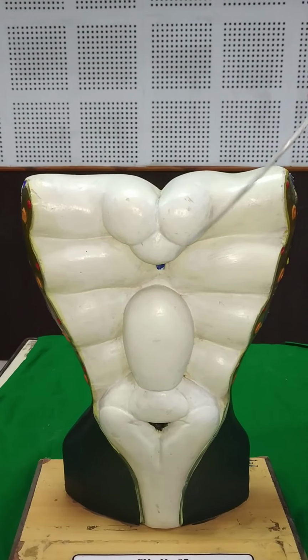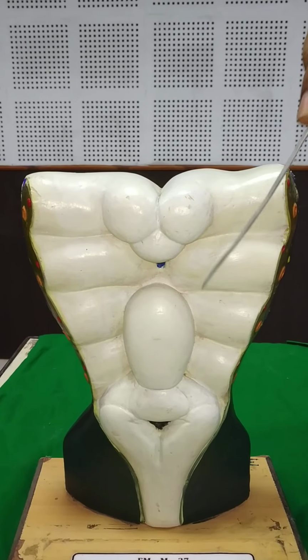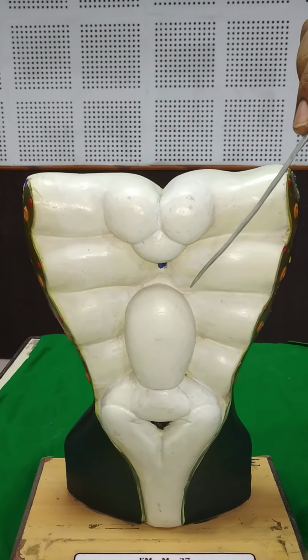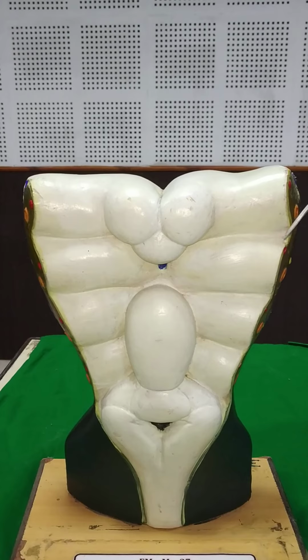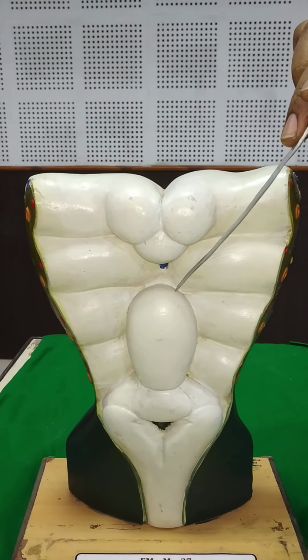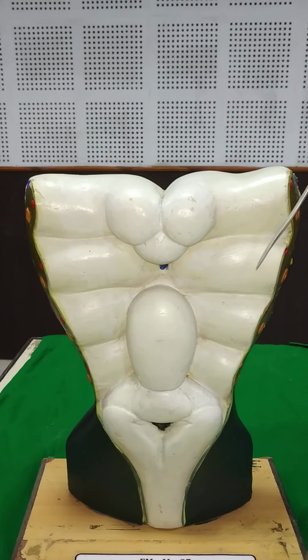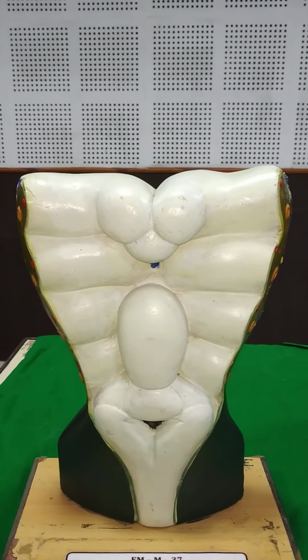That's how you should correlate the nerve supply with the development of the mucous membrane. Of course, regarding motor supply, you know, all the intrinsic muscles as well as the extrinsic muscles are supplied by the hypoglossal nerve, except palatoglossus, which is supplied by the cranial part of the accessory nerve.